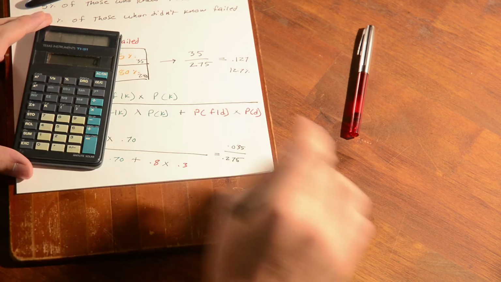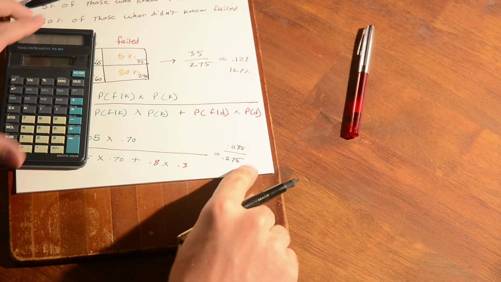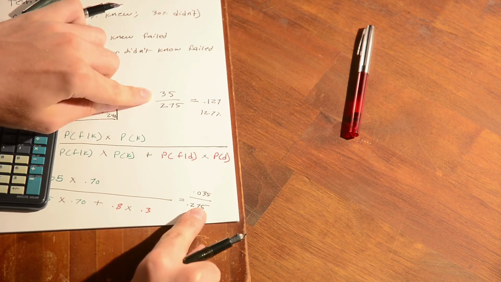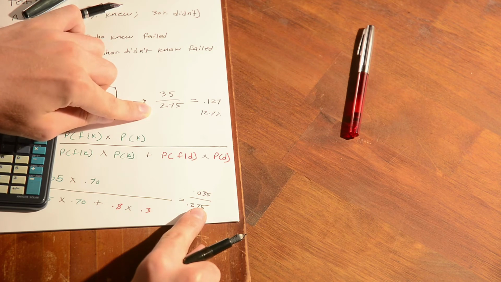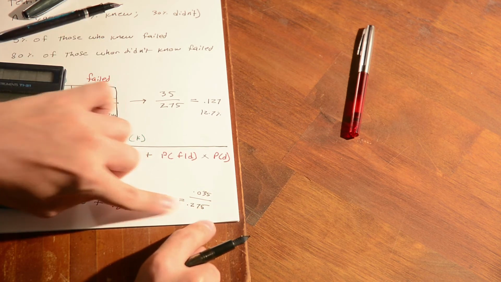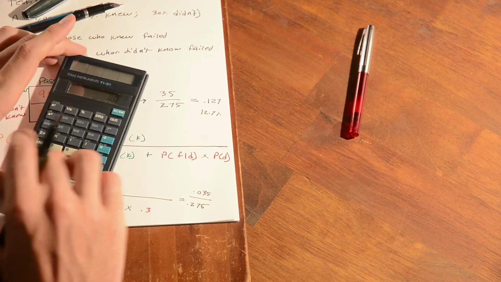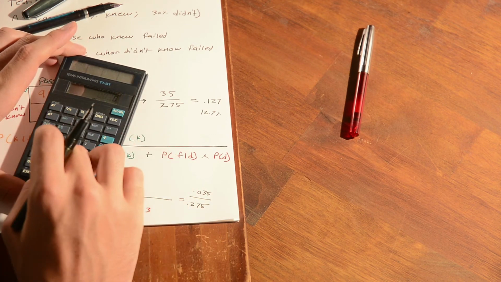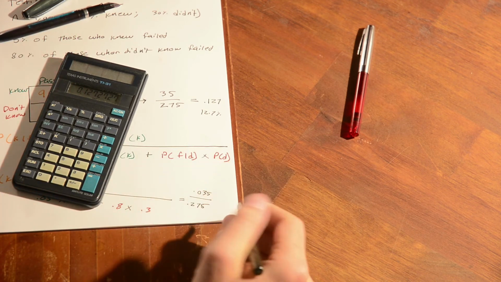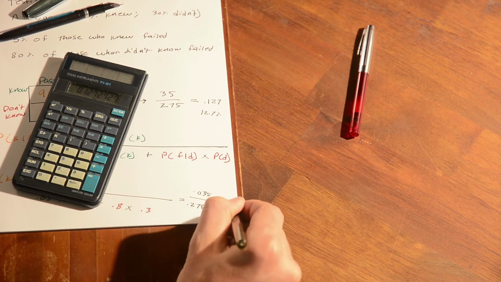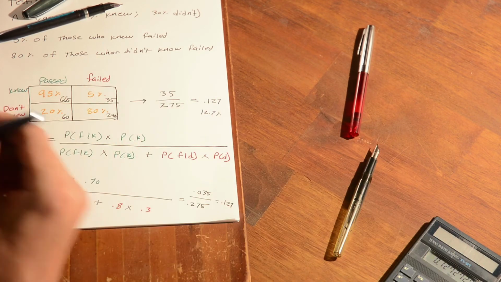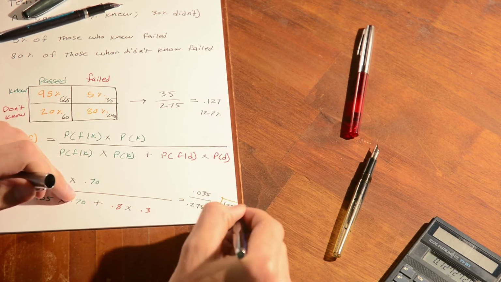And if we look at this, we're seeing that in decimal form we have what we had up top. Up top we have 35 over 275, and here we have 0.035 over 0.275. And if we divide 0.035 by 0.275, we're going to get 0.127, which is exactly the same answer that we had above.